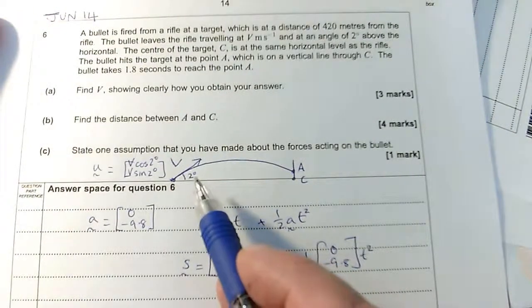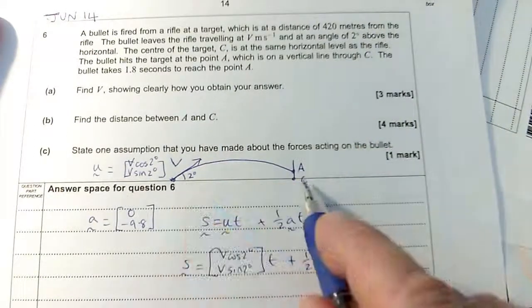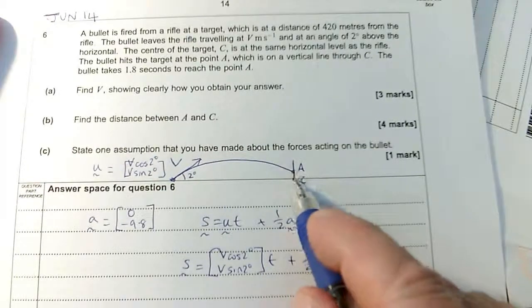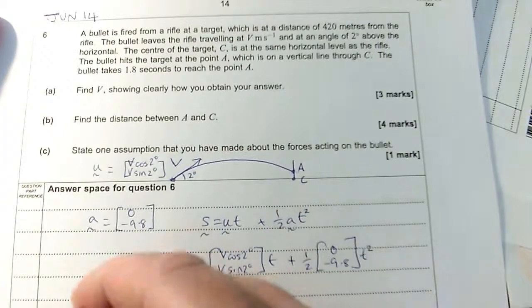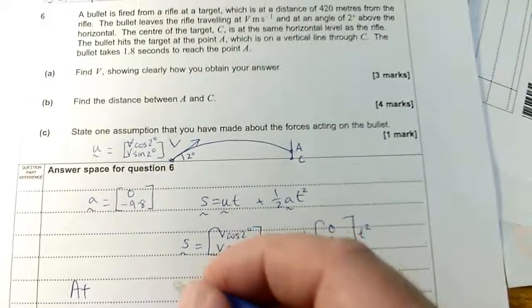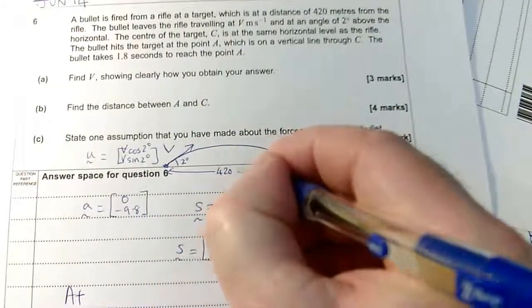So I've got to find v. What I know about the point A, where it lands, is I don't know how high it is yet, but I do know that at A it's travelled the distance horizontally. This is 420 meters.